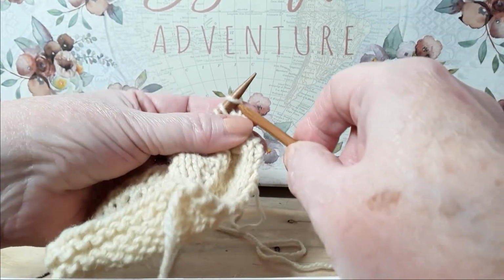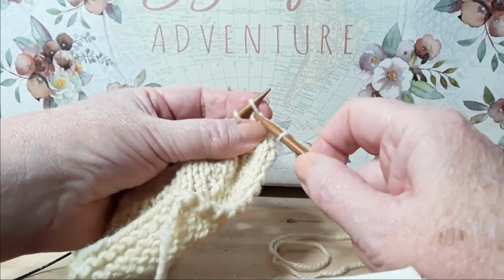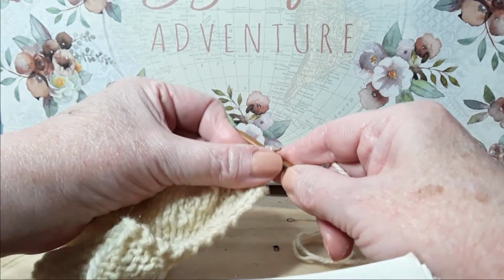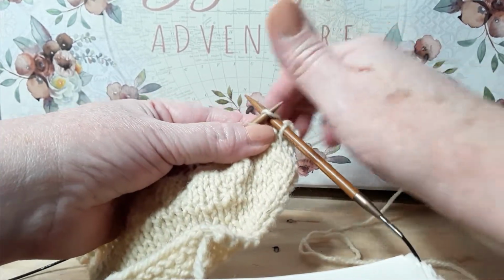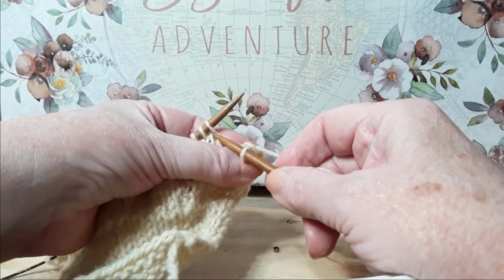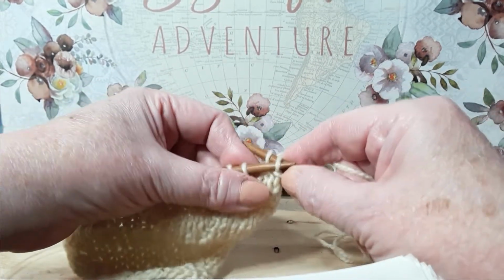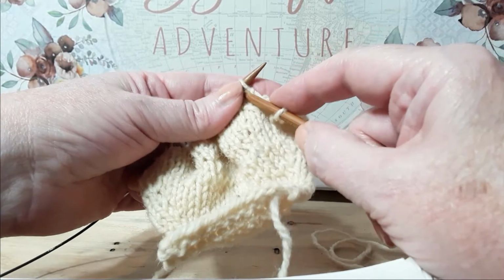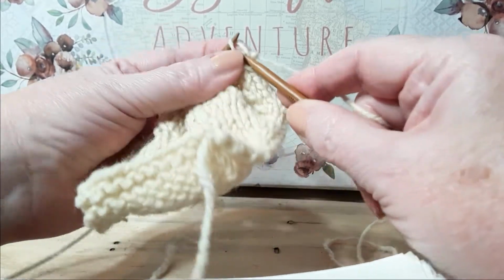So I knit the first one. I will show you. I knit the first one like that. I knit the second one like that, and you pass the first one above the second one. Don't pull. Like that. You see? So the first one going above the knitted one. Sorry, I mix everything. I'm tired. Like that. First one above the second one.